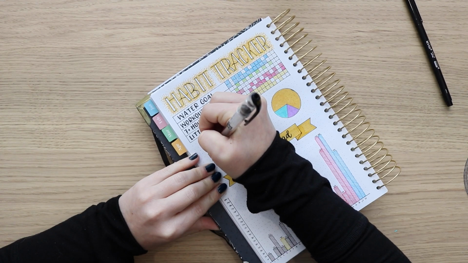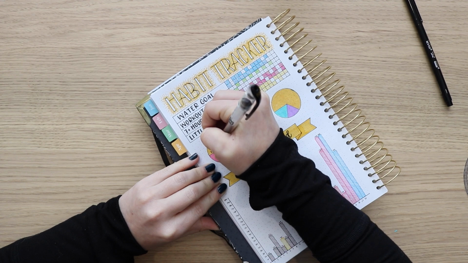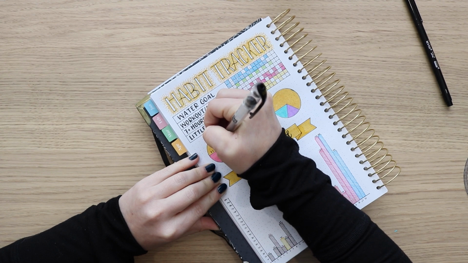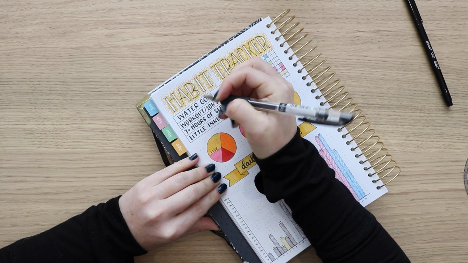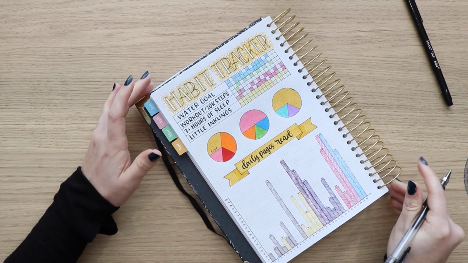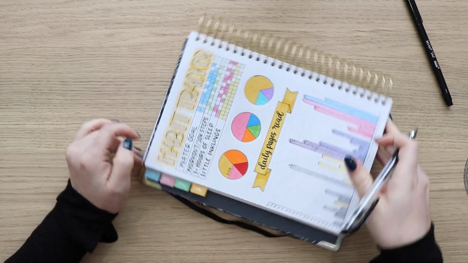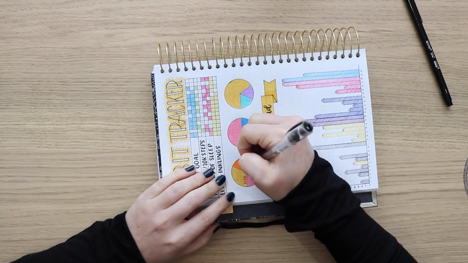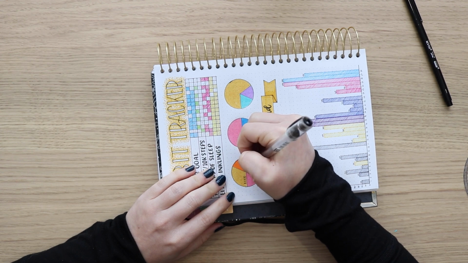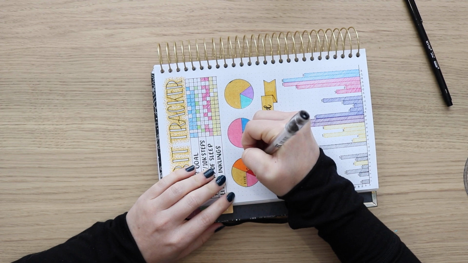One thing about using a gel pen over top of colored pencil, if that's what you're using to color it in, you will have to let it dry. And it could smear if you're using a colored pencil that's quite waxy, like the Prismacolors, like the one I use. So just try not to touch it, essentially, is what I'm saying. Just for a few minutes while it dries. I'm just gonna fill these all in.